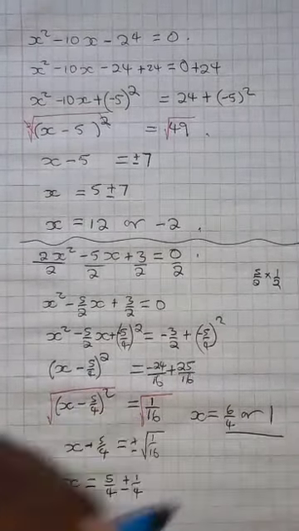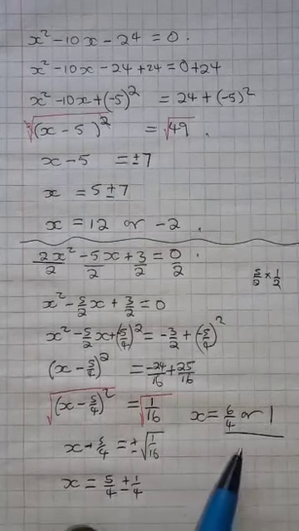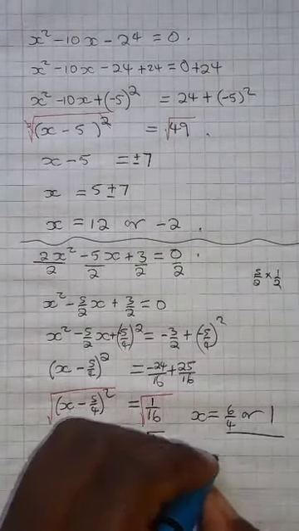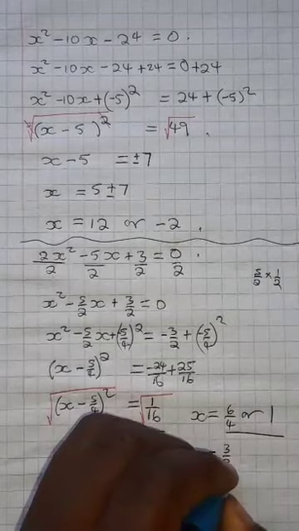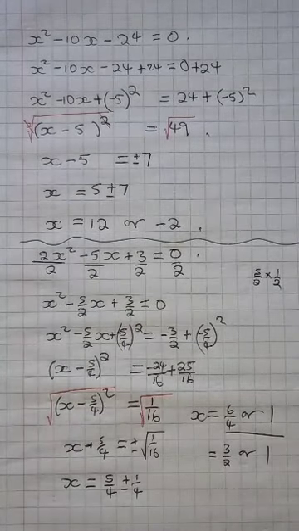So the values of x are either 6 over 4, which is also equal to 3 over 2, or 1.